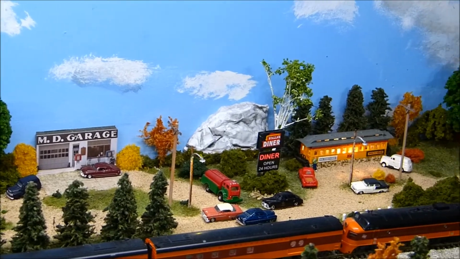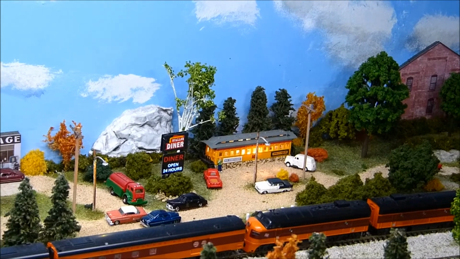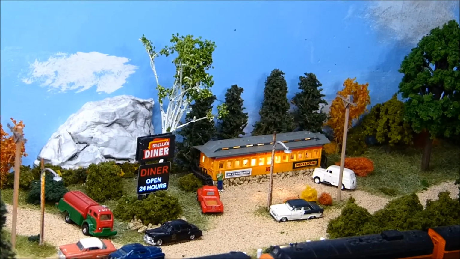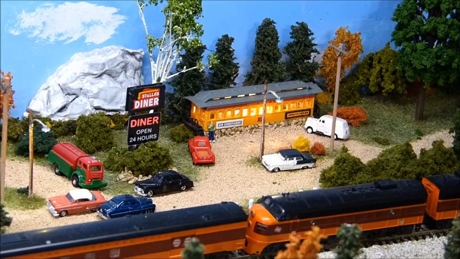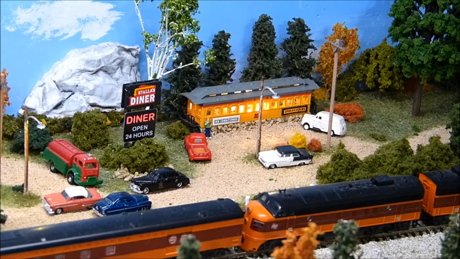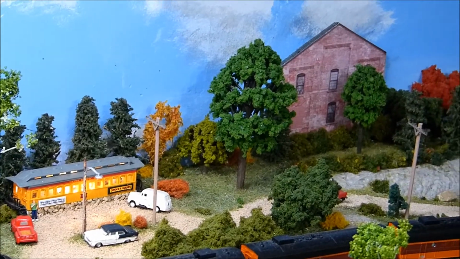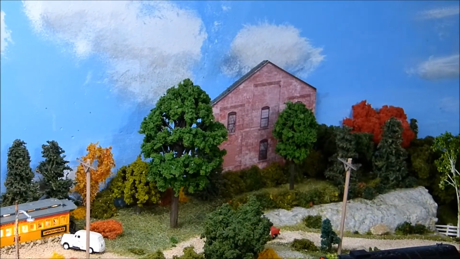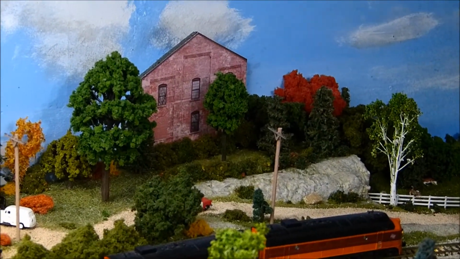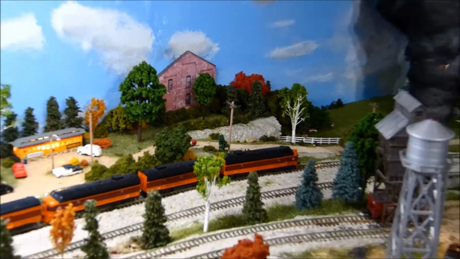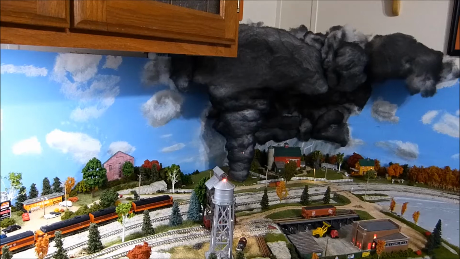That's my diner. That's a railroad car I purchased, and I did a little work to it. Put a rock foundation underneath it, and the light's too bright now, but there's tables and people inside that building. And then that fades out to another just thin building that's sitting there against the backdrop to give it some depth. And then the road goes down towards the farm. And that's where I have my tornado.